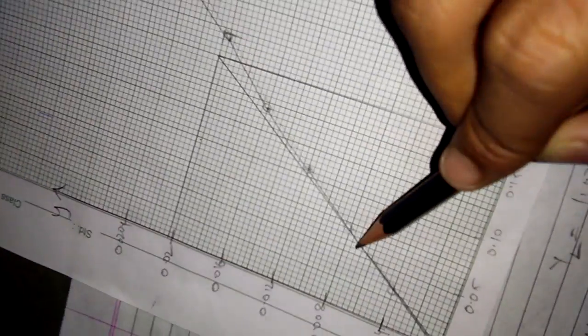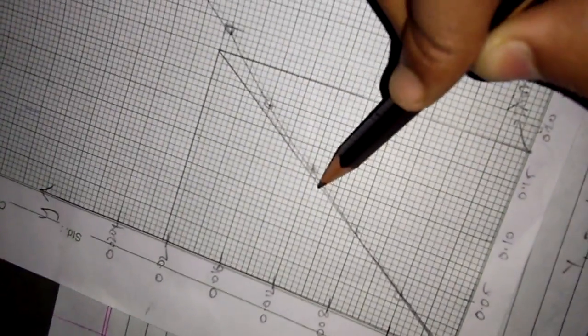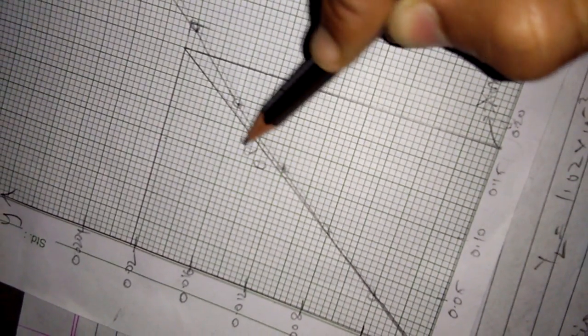Okay, now this is the operating line. If you see this is actually a tangent to this curve. Okay, so I am writing this operating line. Now it is given in the question that the L actual is 1.5 times of L minimum.